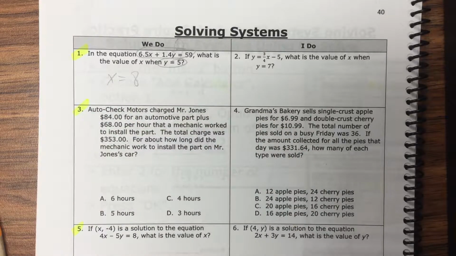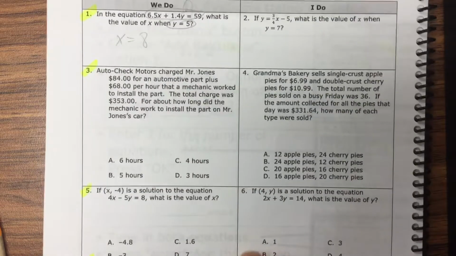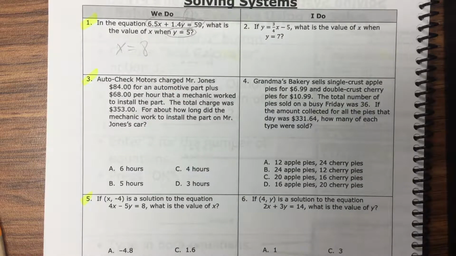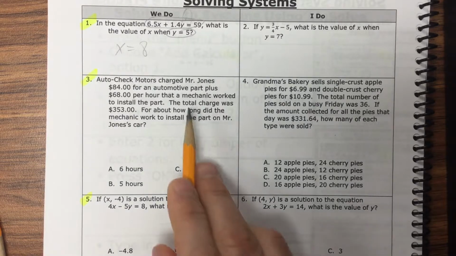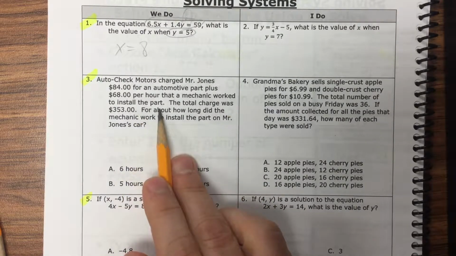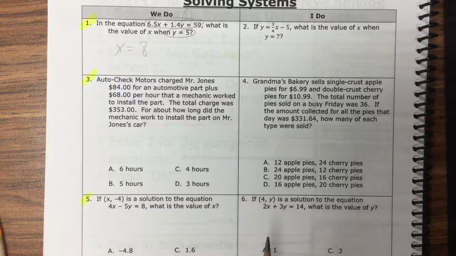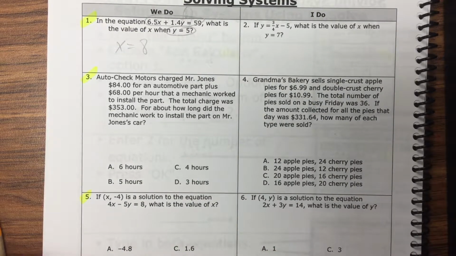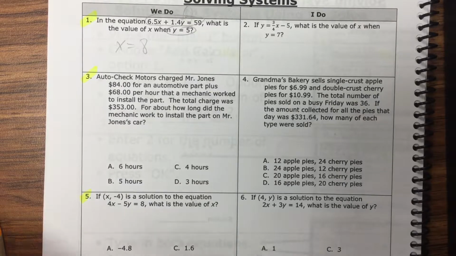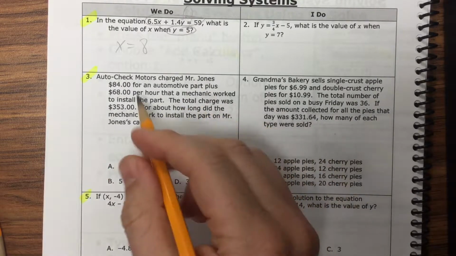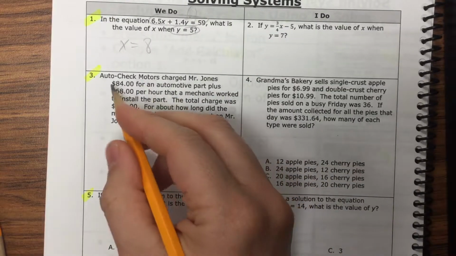Number 3, Auto Check Motors charge Mr. Jones $84 for an automotive part, plus $68 per hour that a mechanic worked to install the part. The total charge was $353. Okay, there's a lot of stuff we have to pull together for this one. First of all, we have to piece together an equation out of the problem.